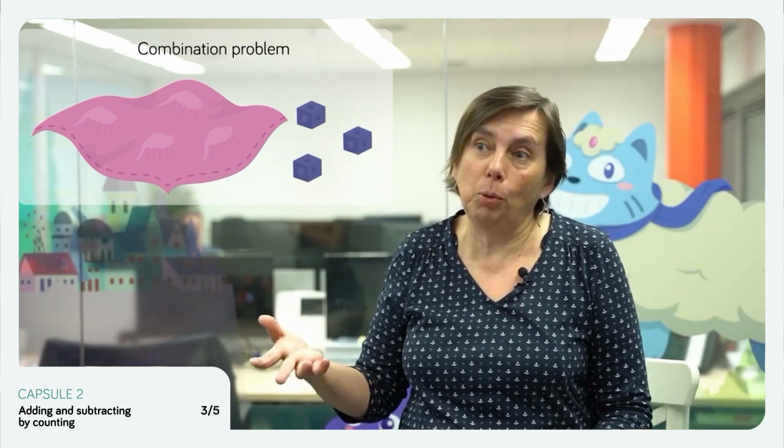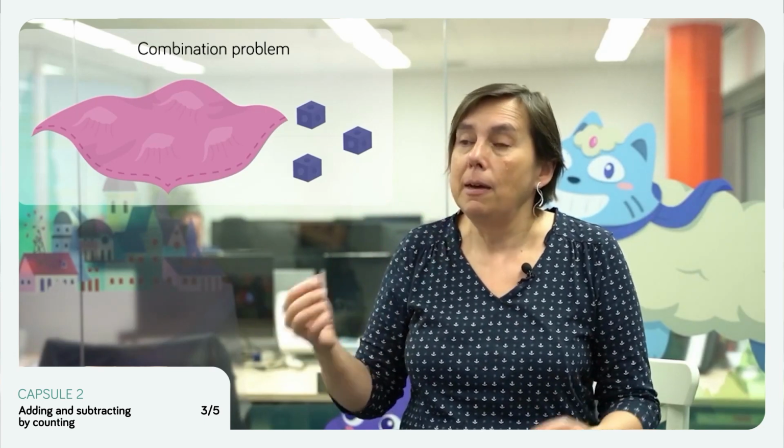We can't see one of them, but the fact that we can't see it is exactly what helps us to develop or to encourage counting strategies in which only the second set is counted instead of both of them. But this kind of problem, like the one we have here, is clearly a combination problem.